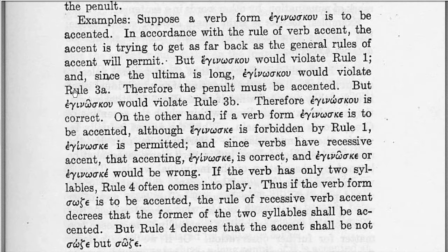Egenosku would violate Rule 3a. Why? Because this is long. It cannot go back to the antepenult. Okay? Therefore, the penult must be accented. But egenosku with the circumflex would violate Rule 3b. Therefore, egenosku with the acute is correct.